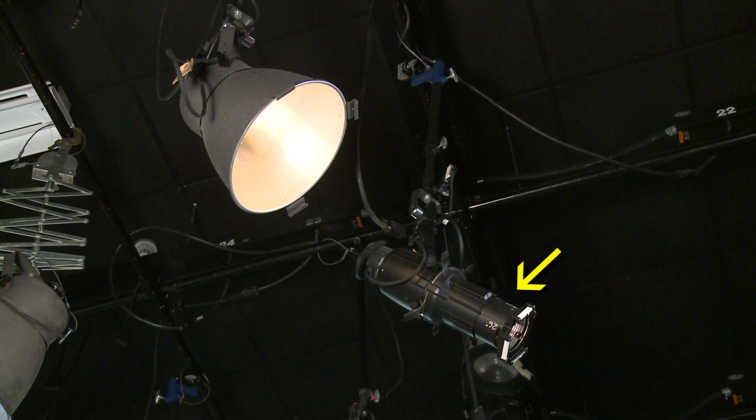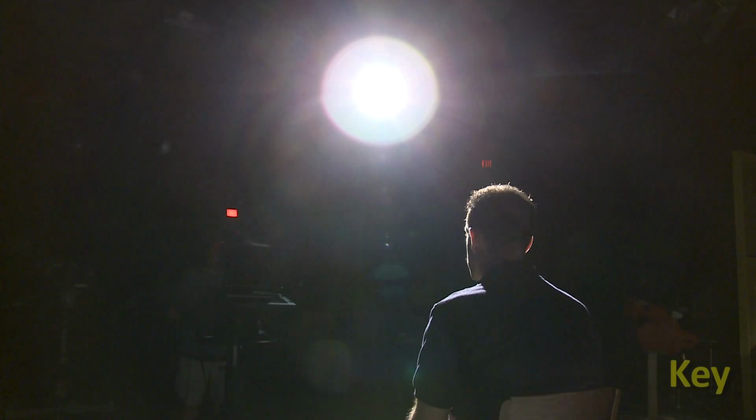Spotlights are used for the key light and backlight, while a floodlight is used for the fill light. The key light is the main source of light in an object and is placed above and to the right or left of the camera. A backlight is used to separate the object and the background and gives the object a glamorous glow.